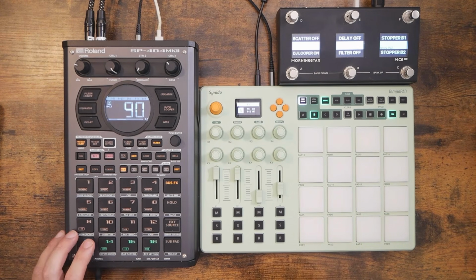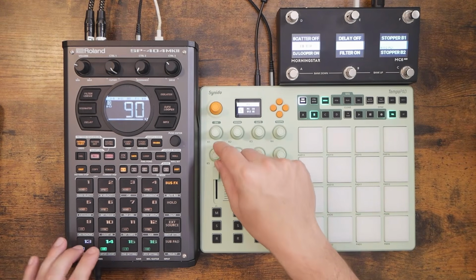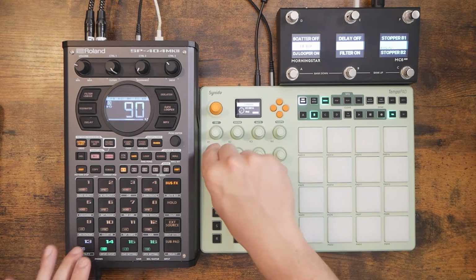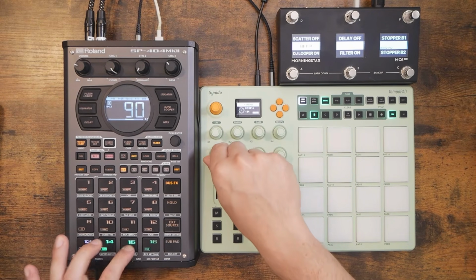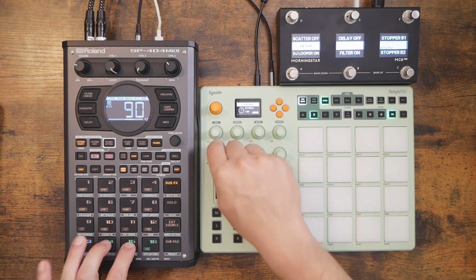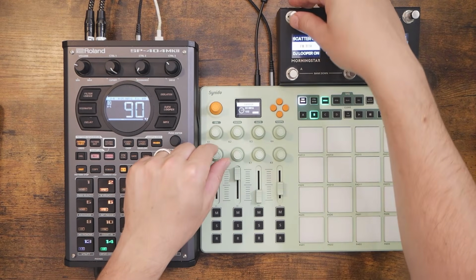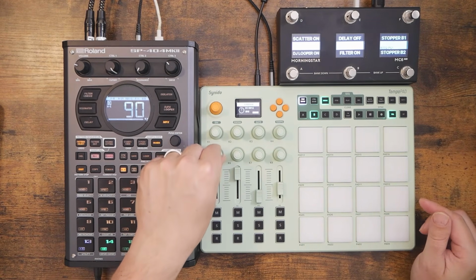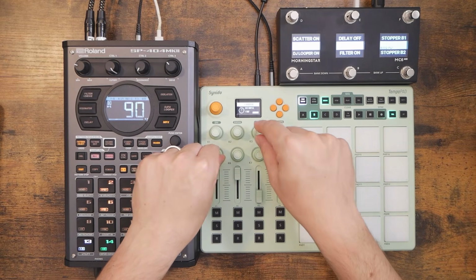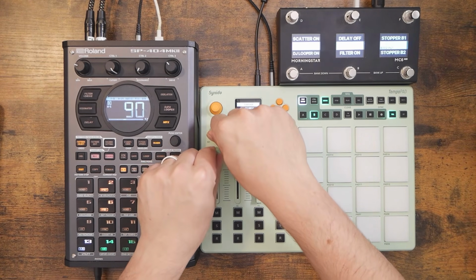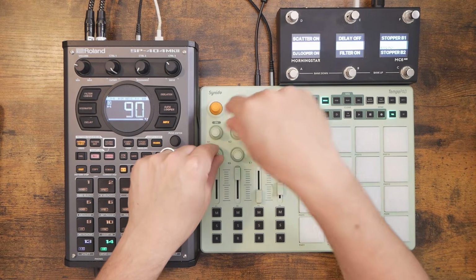So right now I hear a click, you don't. I'm controlling two different effects at once. On two different buses.